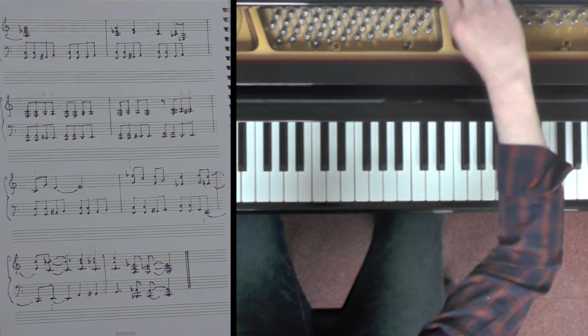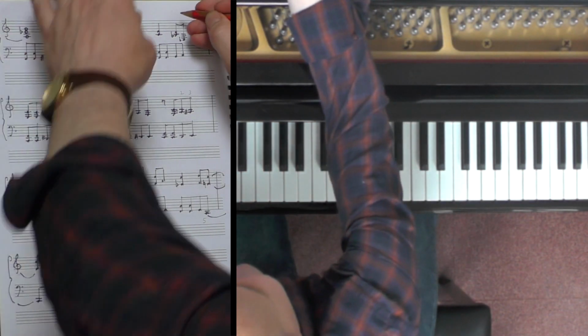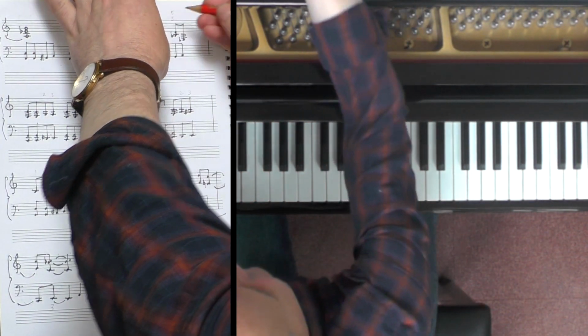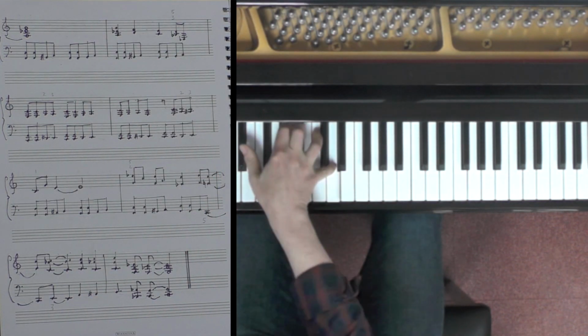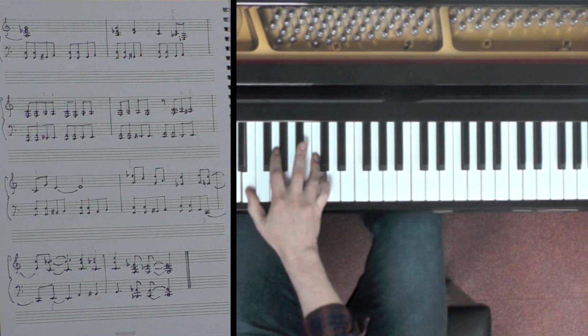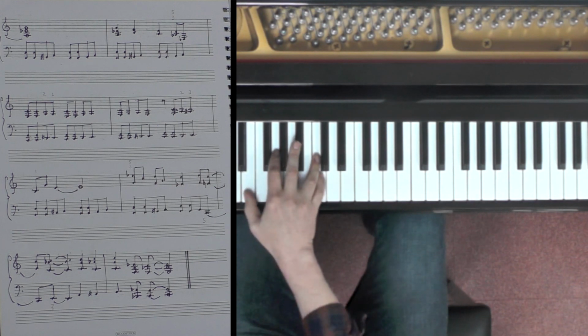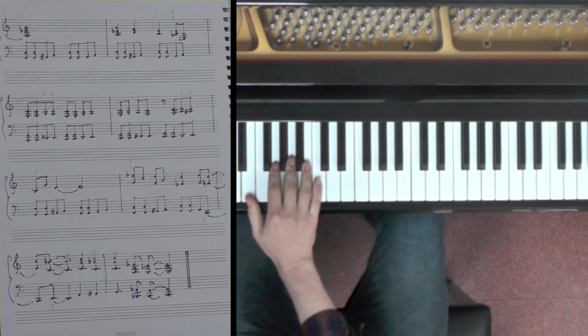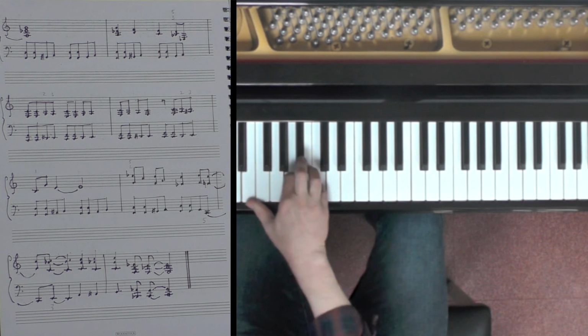Need to change the fingers over there to a 5 and 3. 5 and 3 for the B flat. So that we're back into our C shape but in a new octave. Easy enough. Now we're going into the G shape.